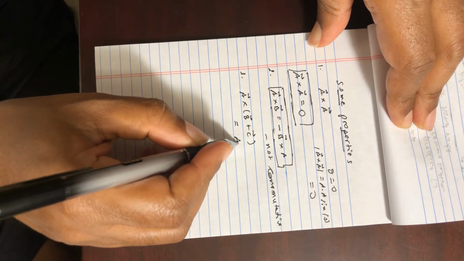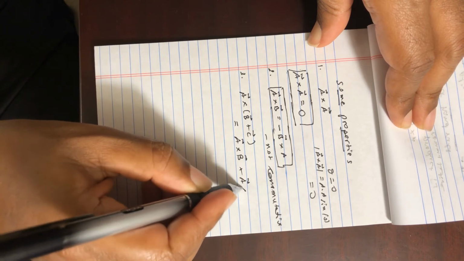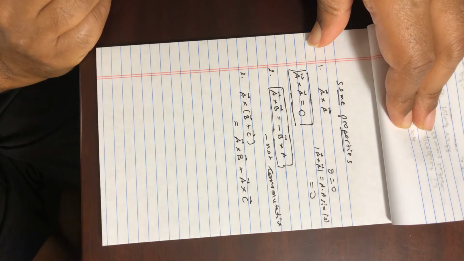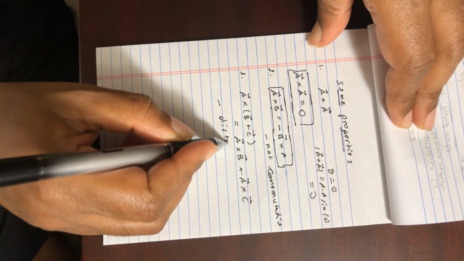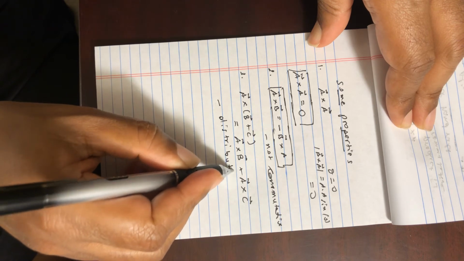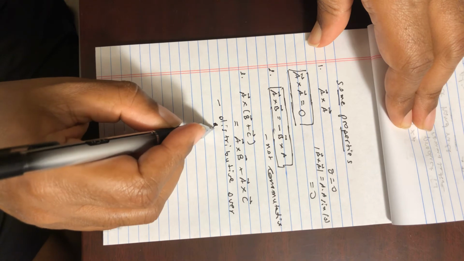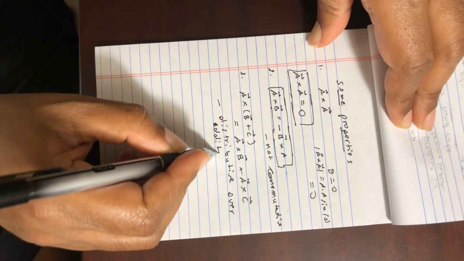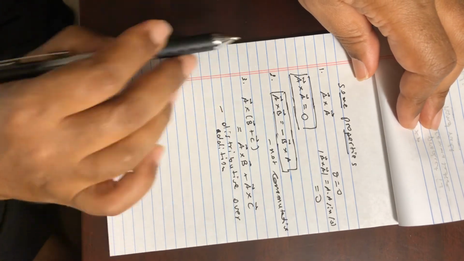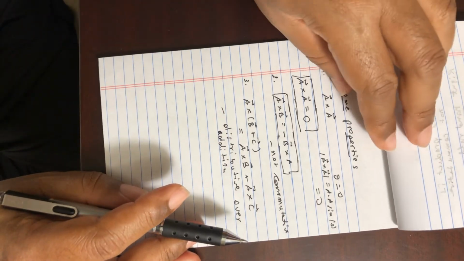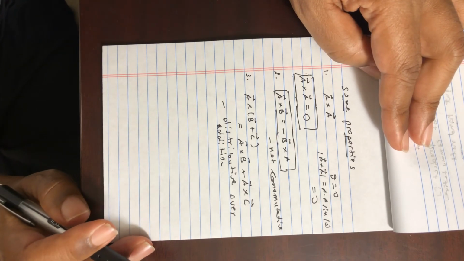This equals A cross B plus A cross C. That is, it is distributive over addition, just like normal multiplication. This is the only odd property. If you flip the two vectors, you get the negative, not like any normal multiplication.